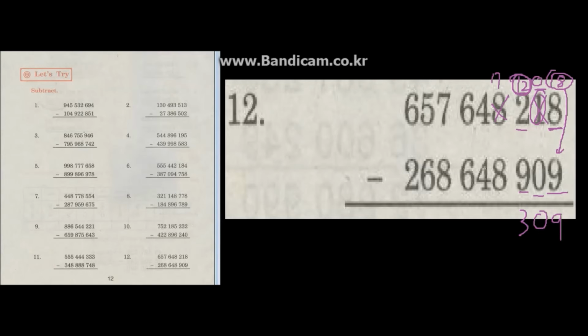Now I'll change the color to red. The minuend value is now 7, and the subtrahend value is now 8. And as the minuend value is lower, the value of the minuend isn't accurate. So we should borrow a number from one column higher.